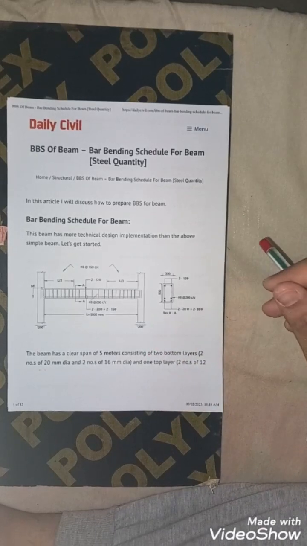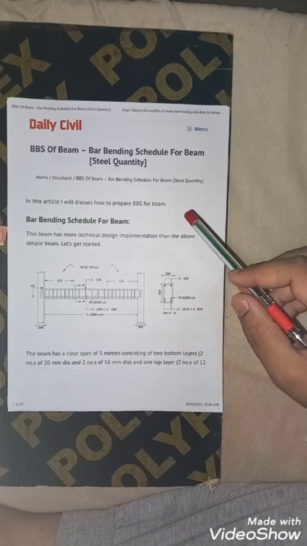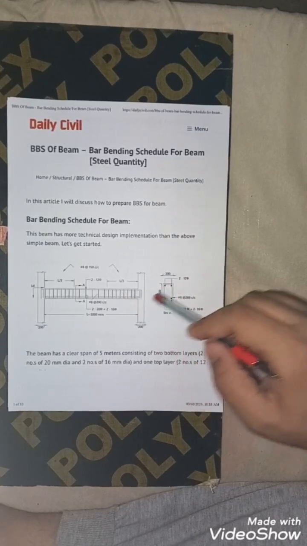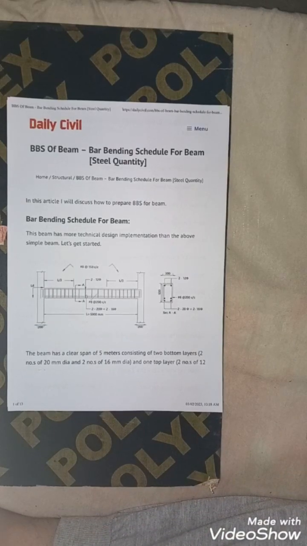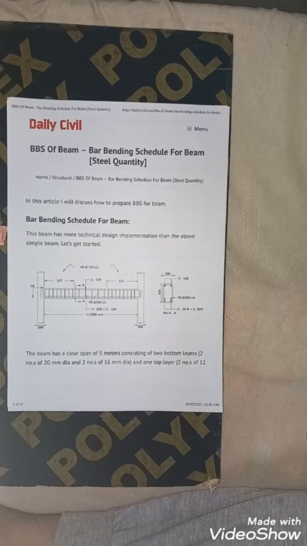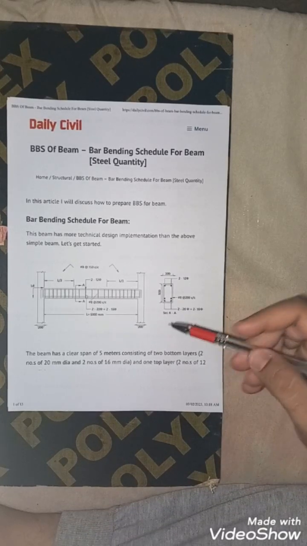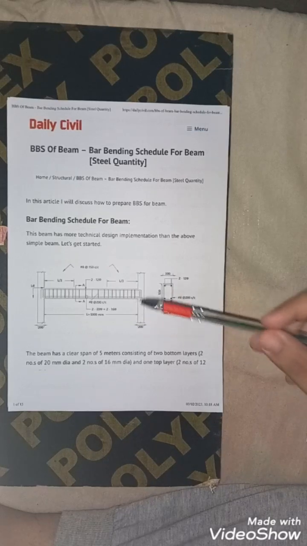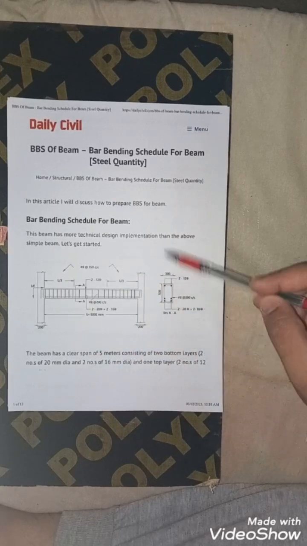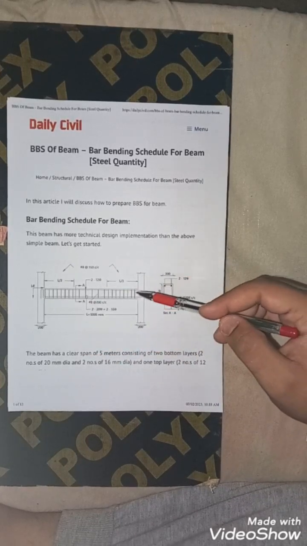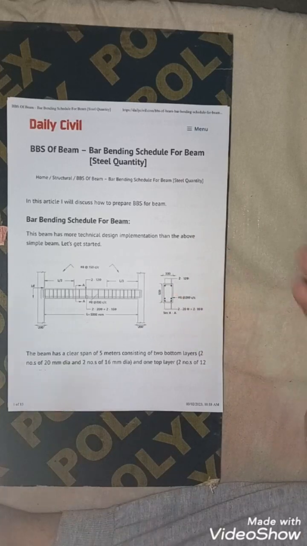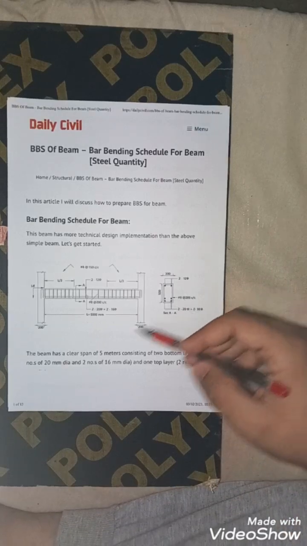Now in this video I will start the bar bending schedule in beam. How to calculate the beam steel. In this video we are also making one table. This is the beam diagram. How to calculate all the steel of this beam, how much steel you use, and I will make one table. I will use a small diagram, this one.